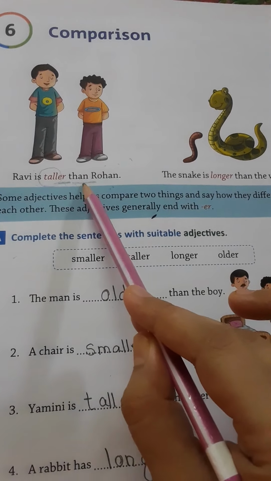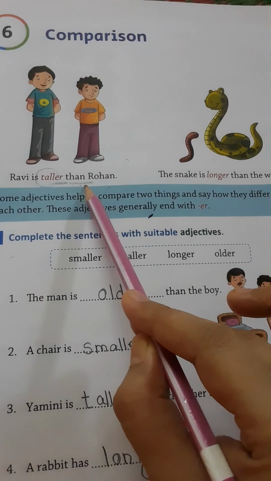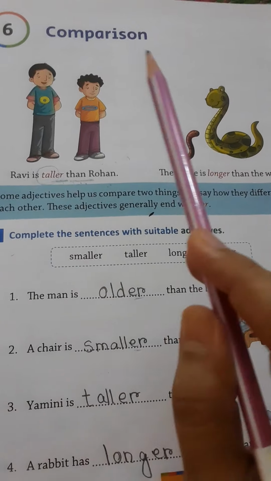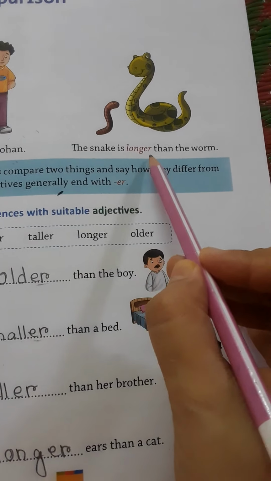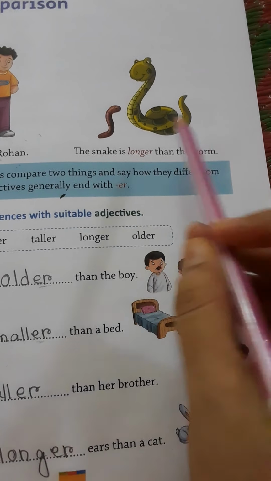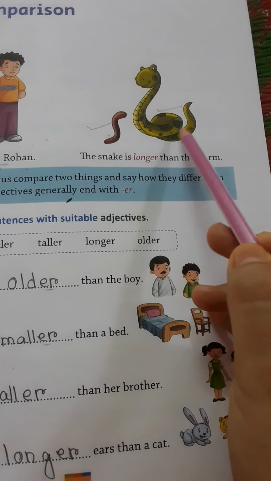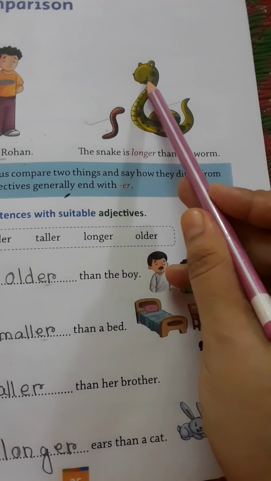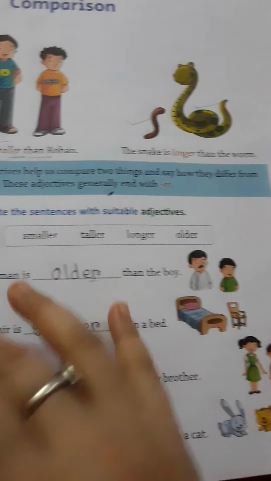When there will be than, that means we are comparing between two persons and we will add er to the adjective. Here, the snake is longer than the worm. This is the worm and this is the snake. So the snake is longer than the worm.